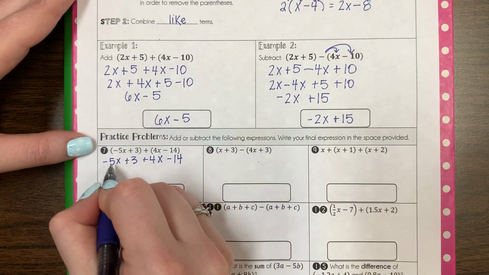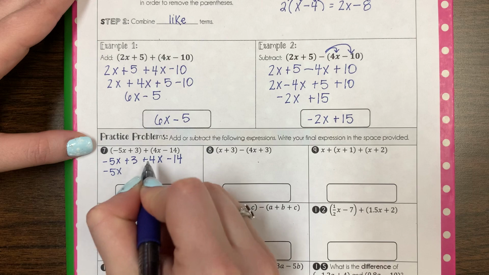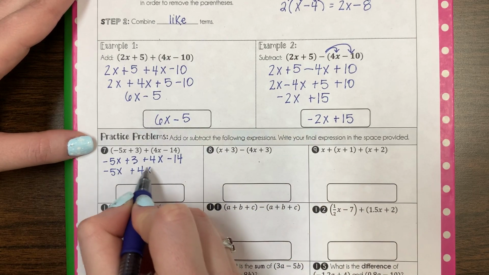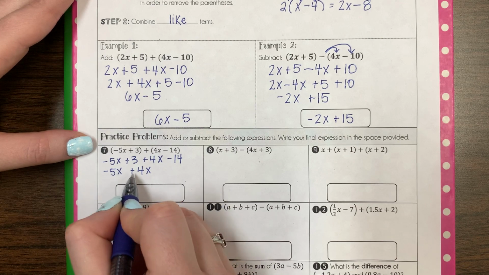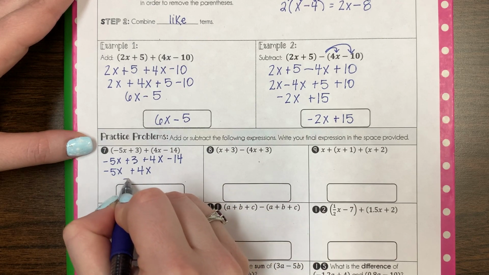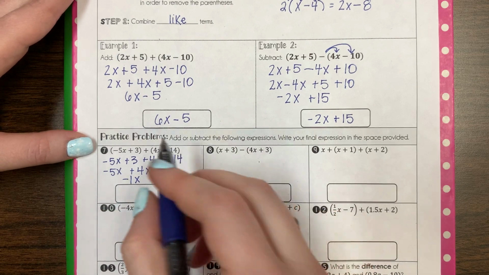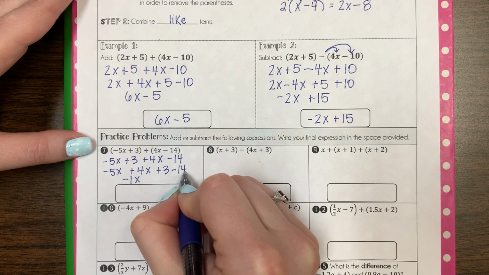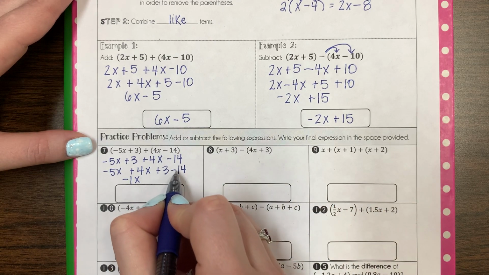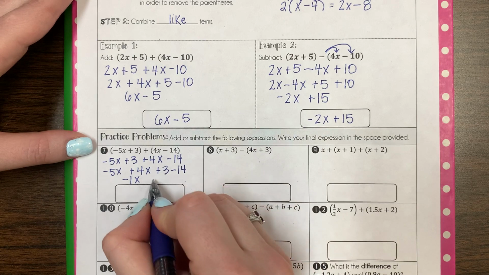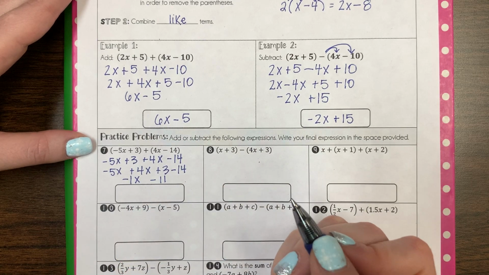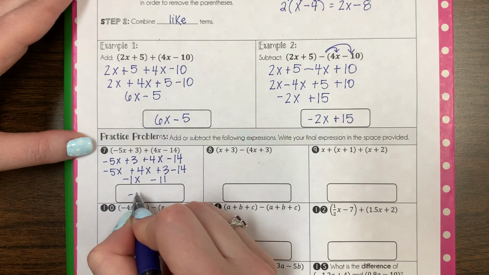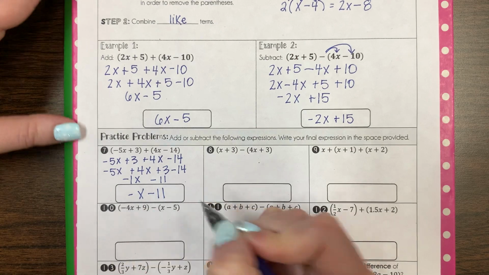Combine like terms, so we have negative 5x plus 4x. Negative 5 plus 4 would be negative 1x. Then our constants, plus 3, and then minus 14. So positive 3 minus 14 would be negative 11, so we have minus 11. Remember, we do not have to write that 1, so we can drop it. So this would be negative x minus 11.